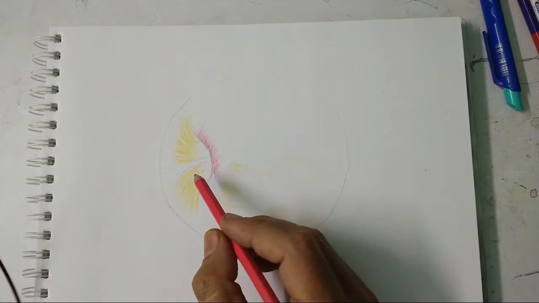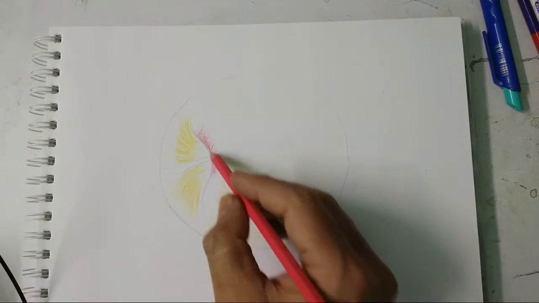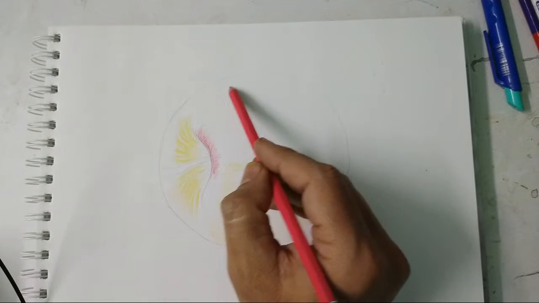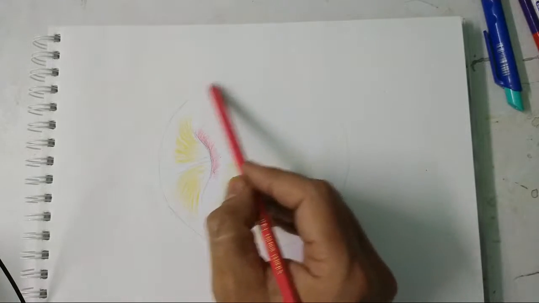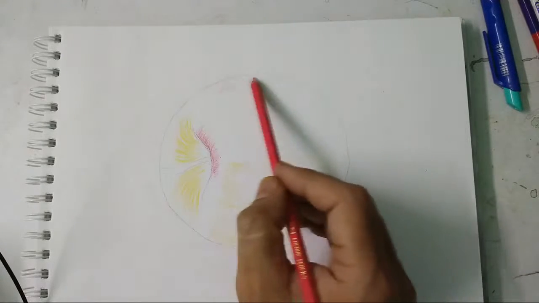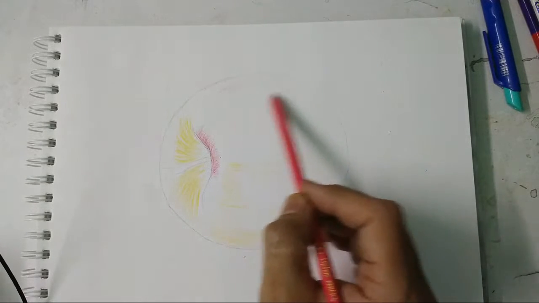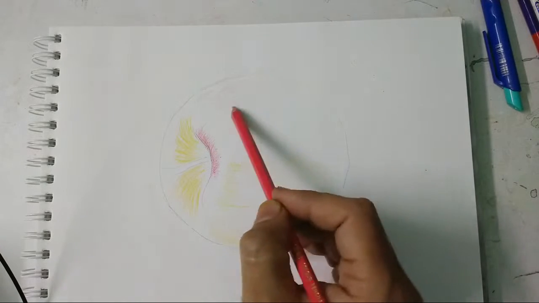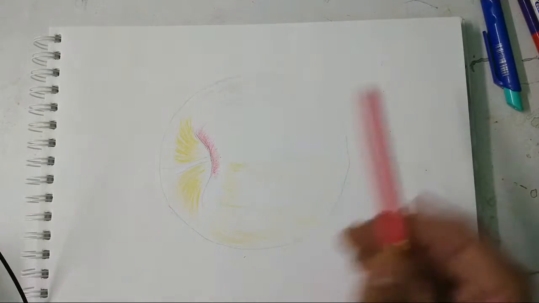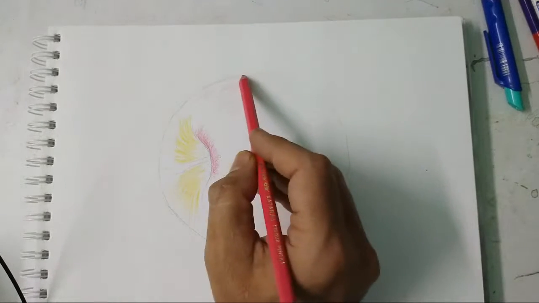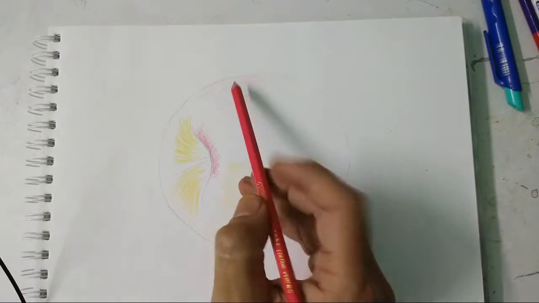Once you keep practicing, your observation will get better, and you will be able to shade with more detail. Now this area is having a light tone of pink with a tone of white and dark red also in this. Now gently we have to shade.